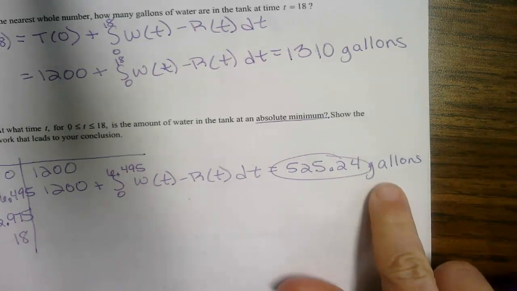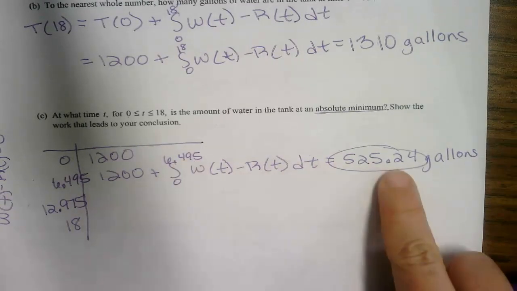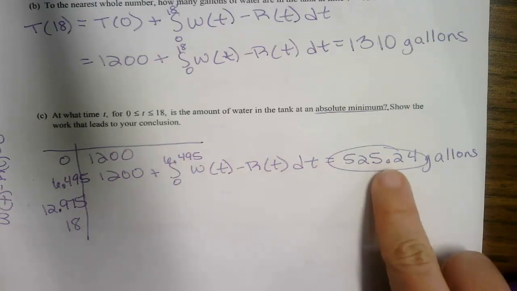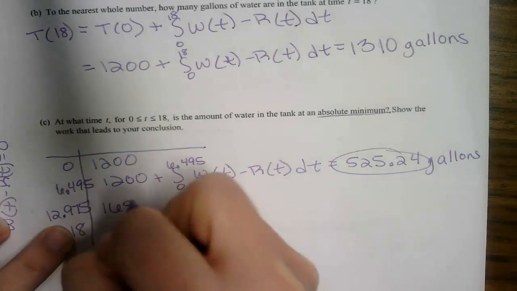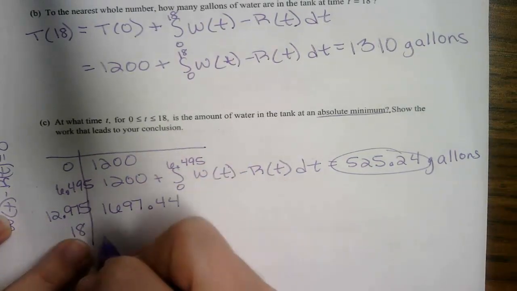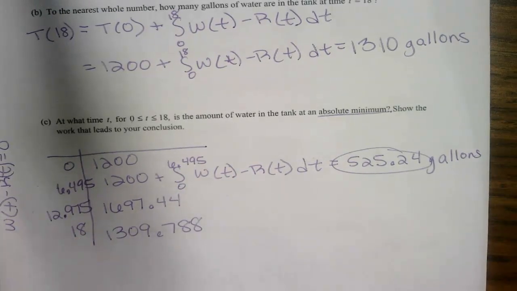So you have to calculate the rest. I'm just shortcutting it here because my video is almost out of time again. But that is how you do the math for each one. You'll just change this number and then see which one is the smallest. And this one will end up being the smallest. I got 1697.44 for this one, and I got 1309.788 for this one, if you want to check your values. So 525.24 ends up being the smallest.